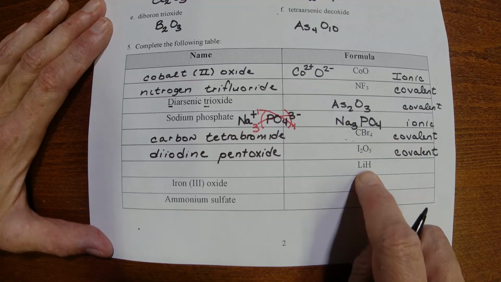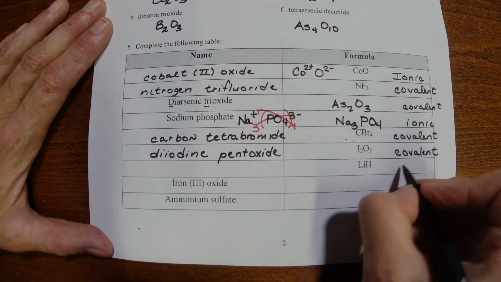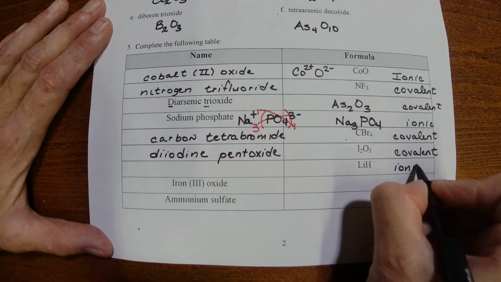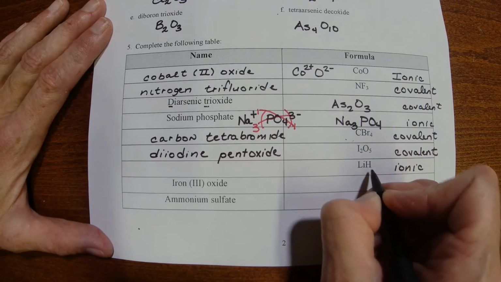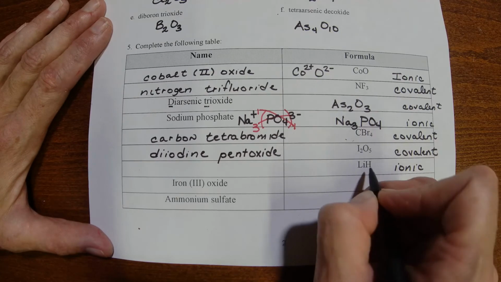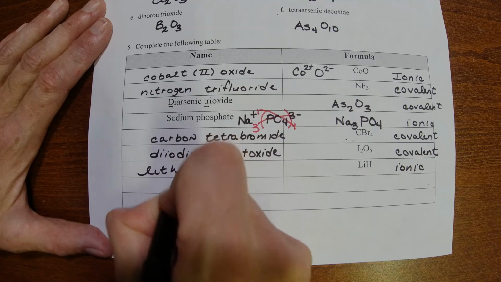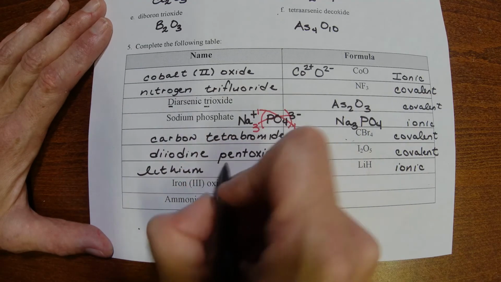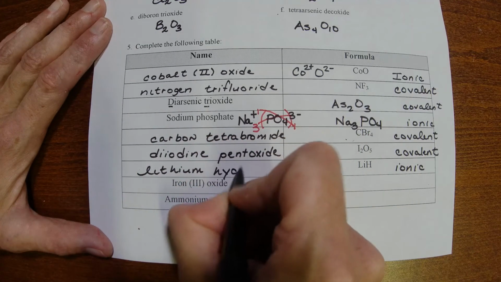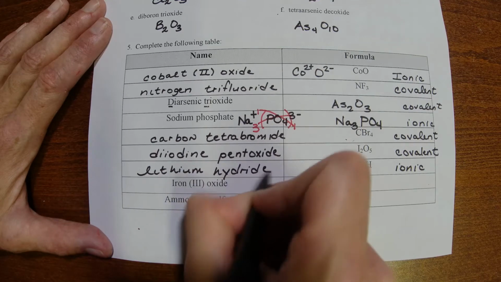The next one is an ionic compound because I have a metal, which is lithium, with a nonmetal, which is hydrogen. The hydrogen's in the second position, so that means it's negatively charged. It's our anion. So we're going to do lithium hydride on that example.